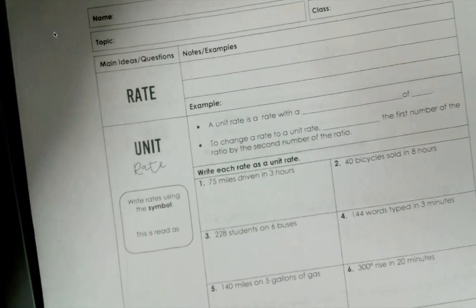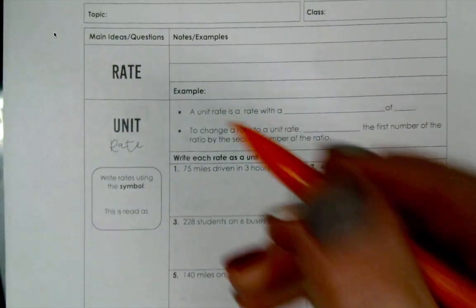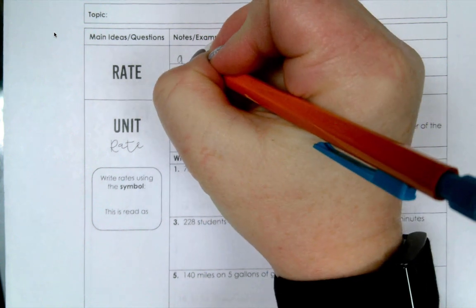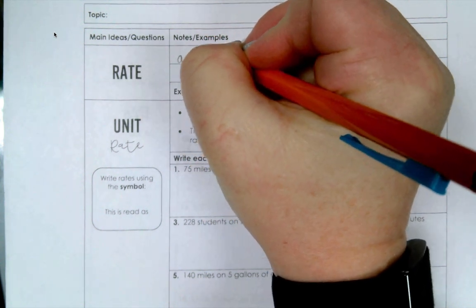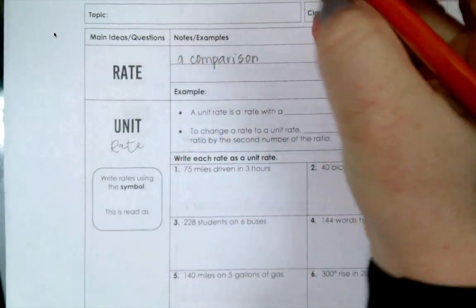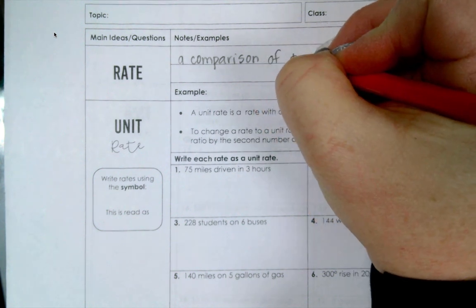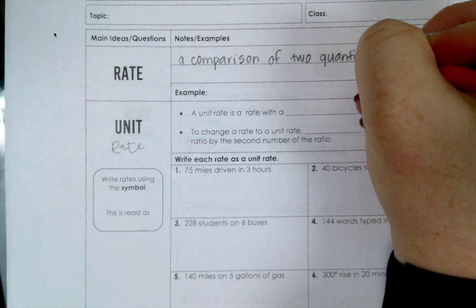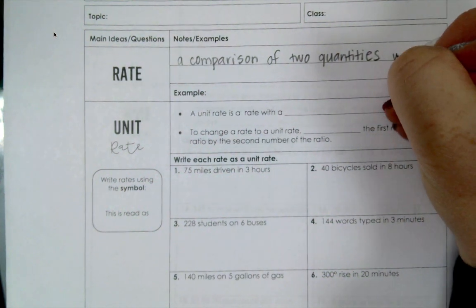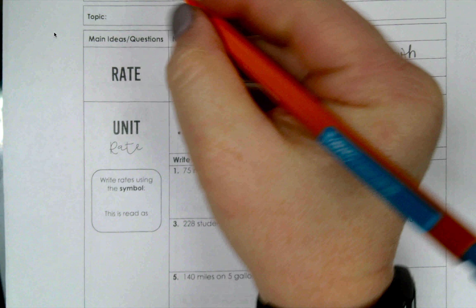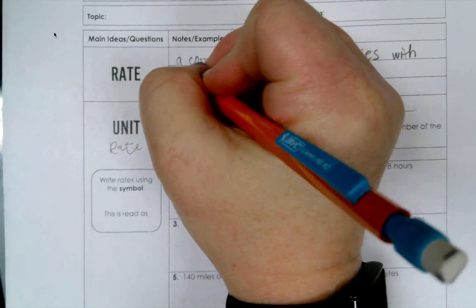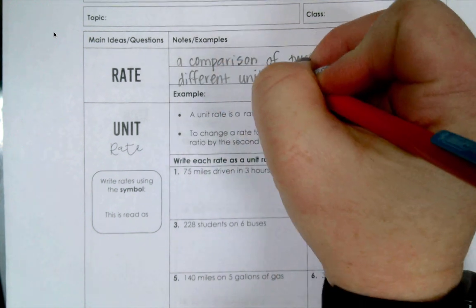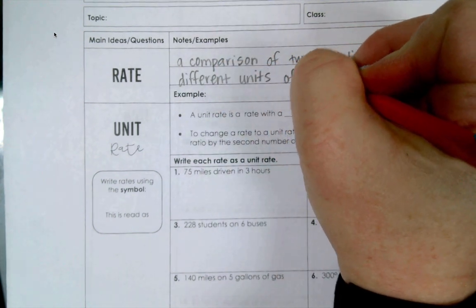Okay, so as a reminder, a rate is a comparison of two quantities with different units of measurement.